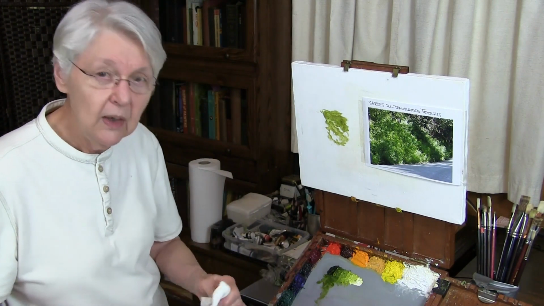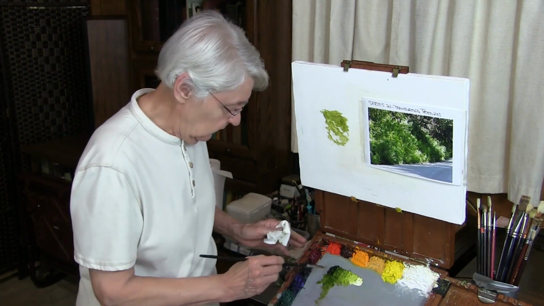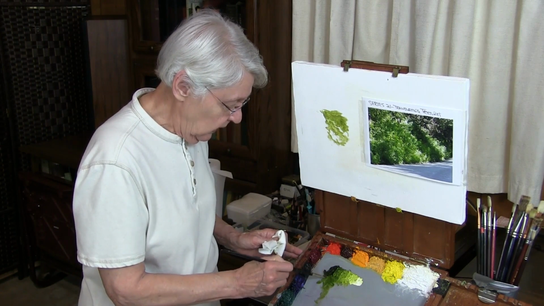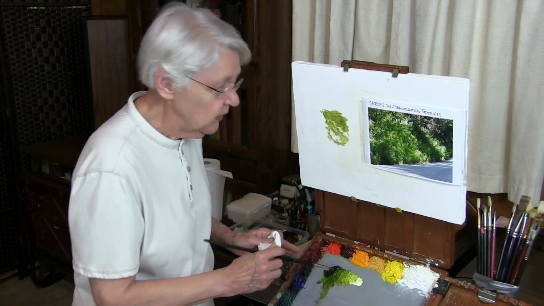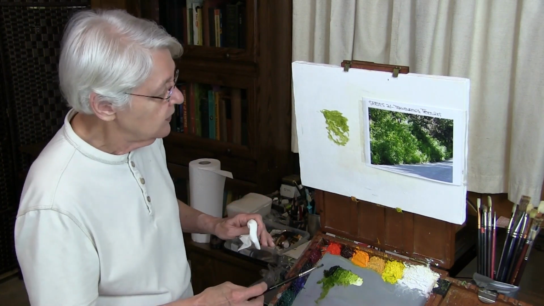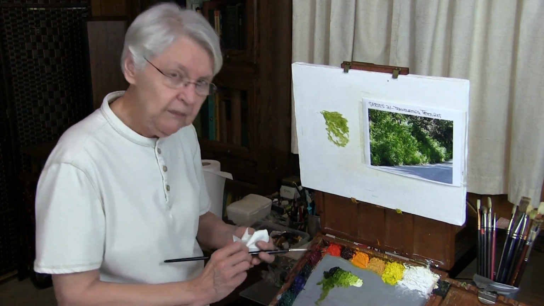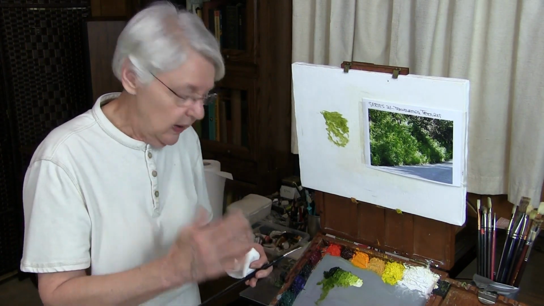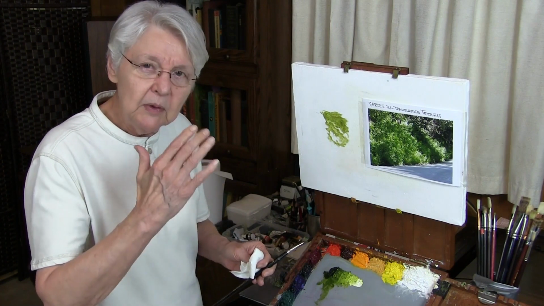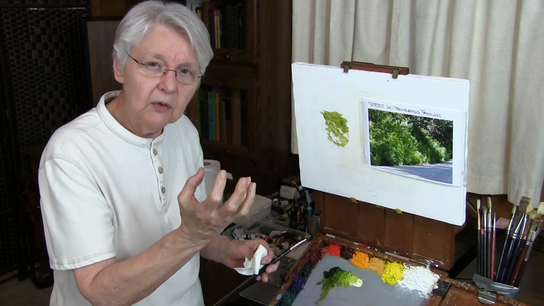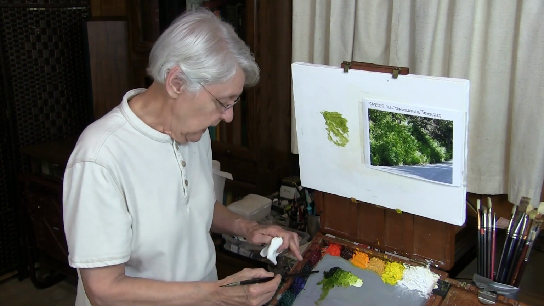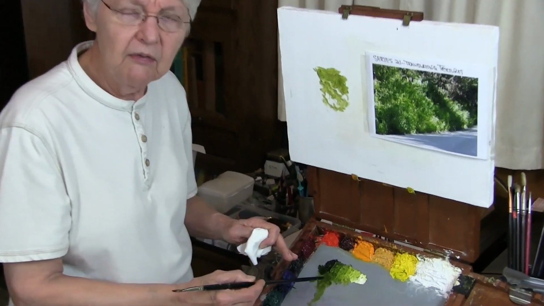Now once that's done, I can go into the shadow areas and start in where I think the deep shadow areas are. And this is where the whole texture thing comes in. So within the shadow areas, I'm limited to 5 values, you might say. I'm limited from value 10 to value 5.